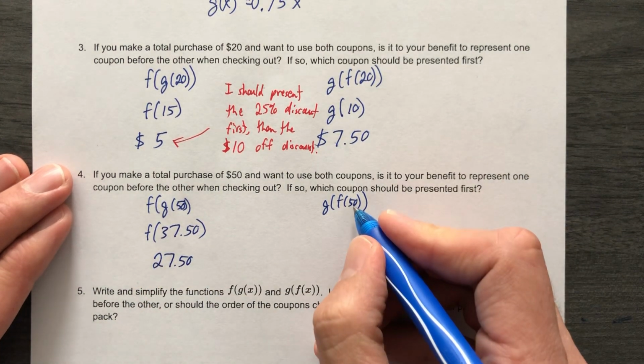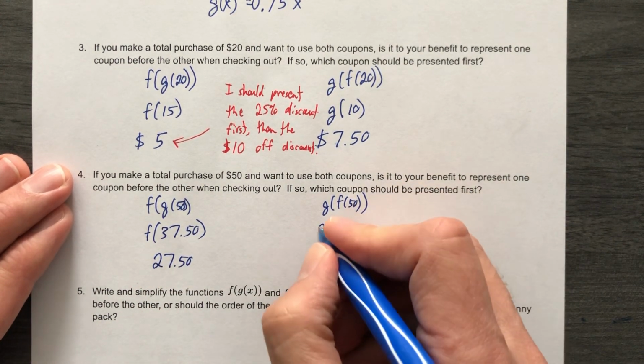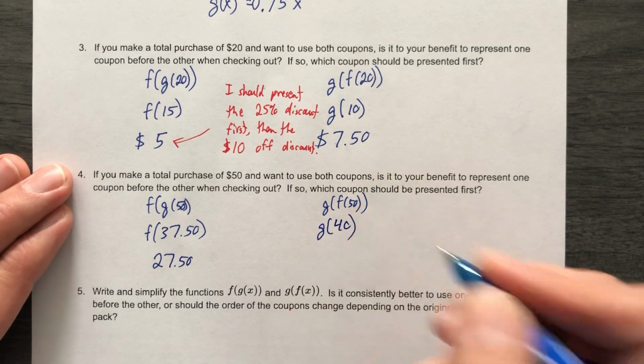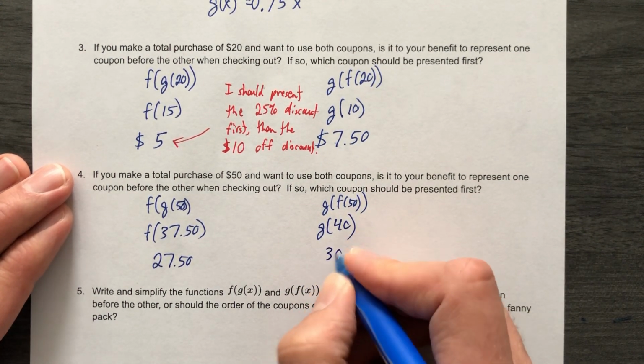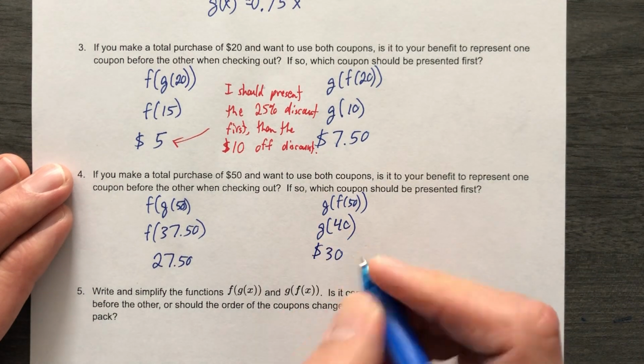Okay, if we do this one first, we'd have G of, that'd be 40, because we would subtract 10 from 50, and then we'll take 75% off of that, and that would be 30. Okay, so the second one's more.